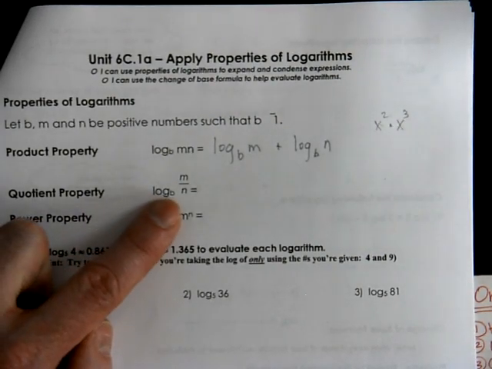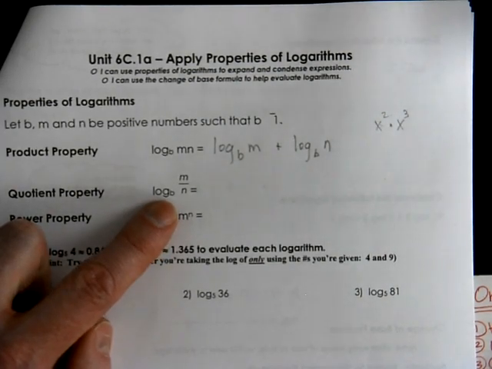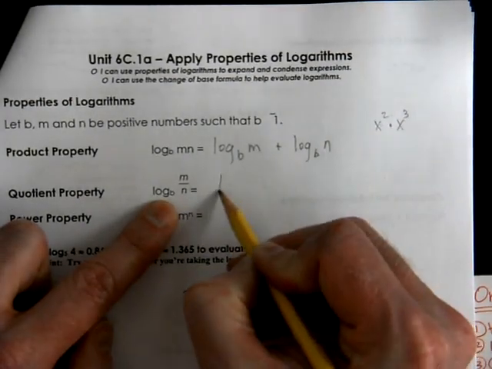And here we have a fraction. So what are we going to do with our two logarithms? We're going to use subtraction.